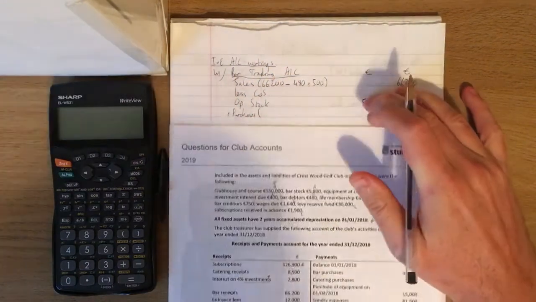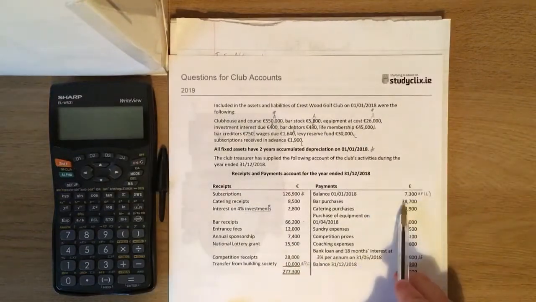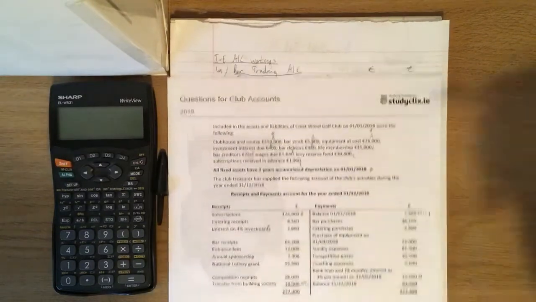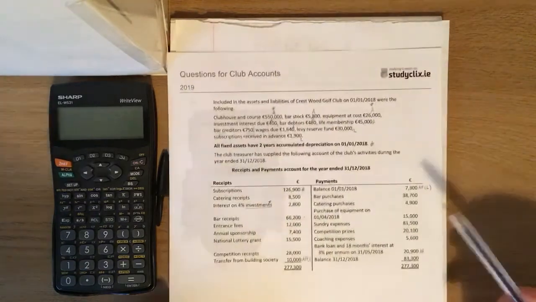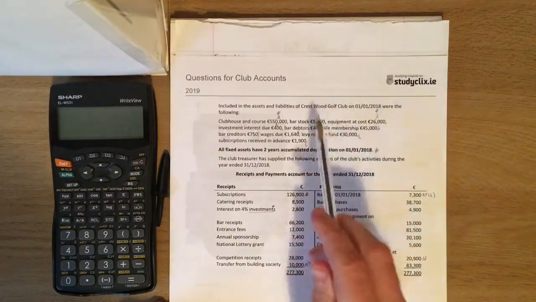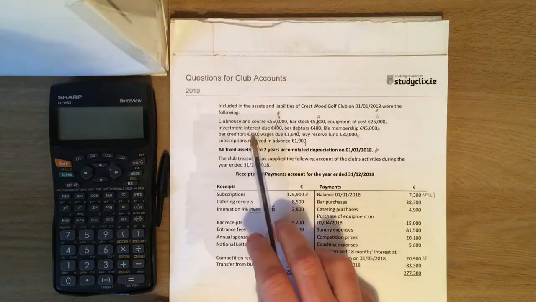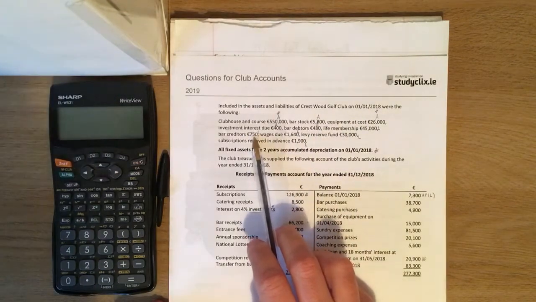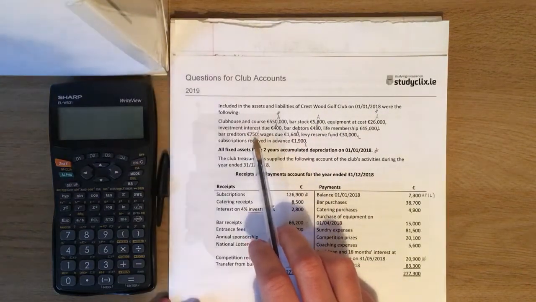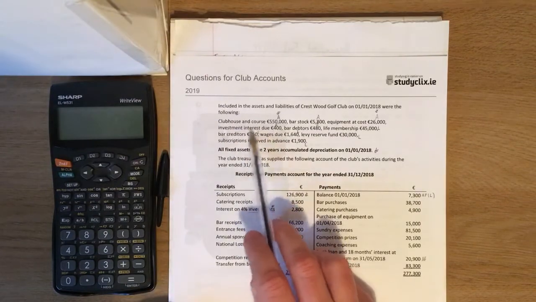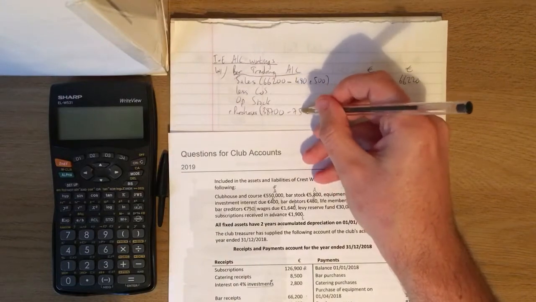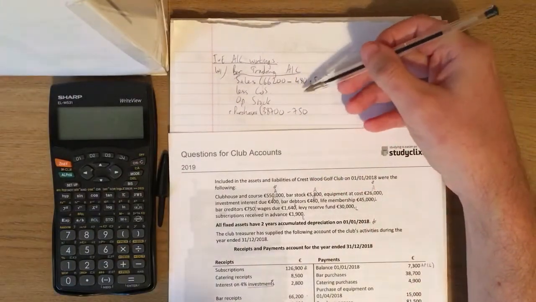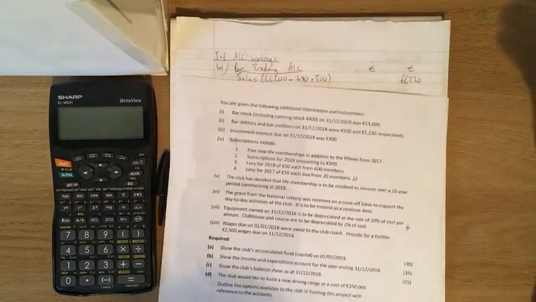Again, we're going to do a similar adjustment to sales because we've got bar purchases of 38,700. So we paid out 38,700 in cash. But some of that cash flowing out of the business was paying these bar creditors of 750 from the start of the year. So they were for 2017. They shouldn't be in these accounts. So take away that 750. So you're taking away opening creditors and debtors and adding on closings, if you like.